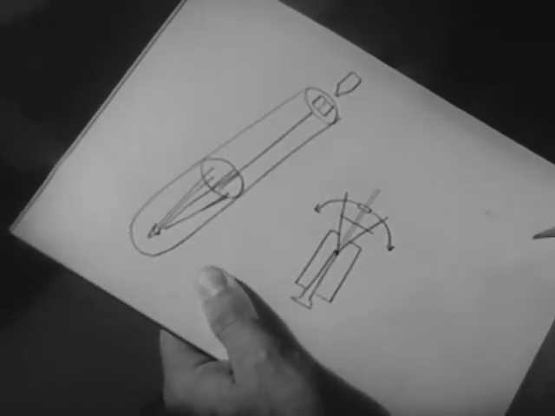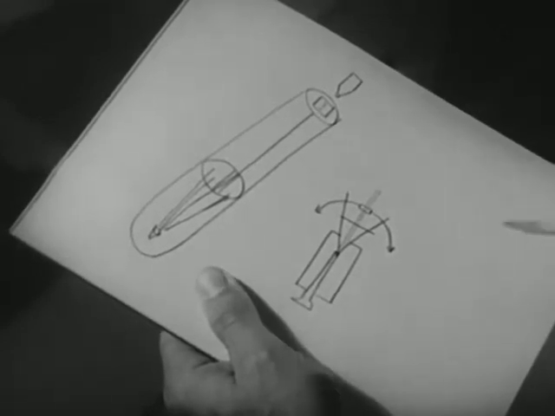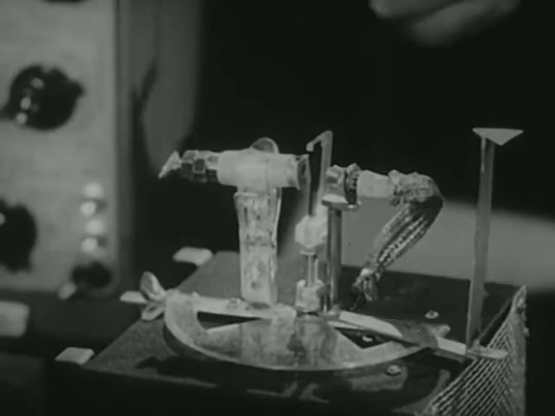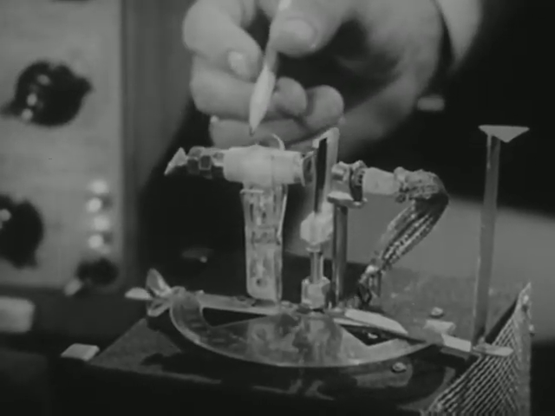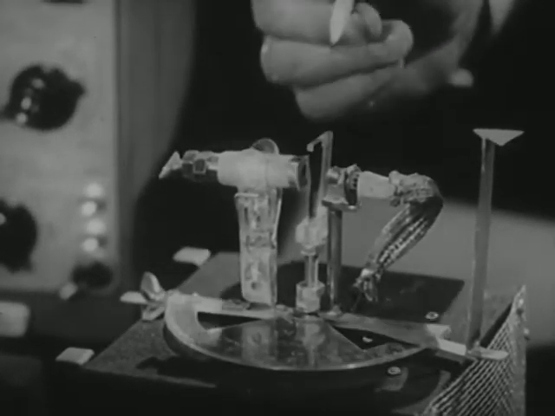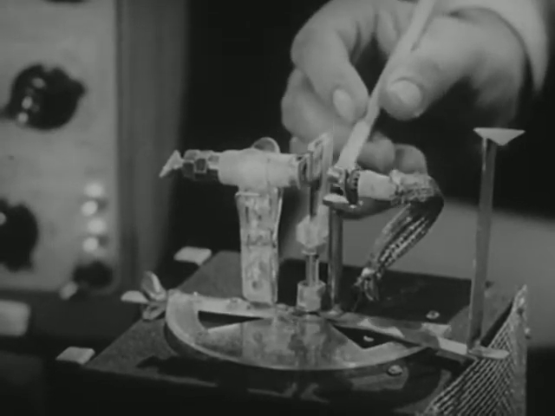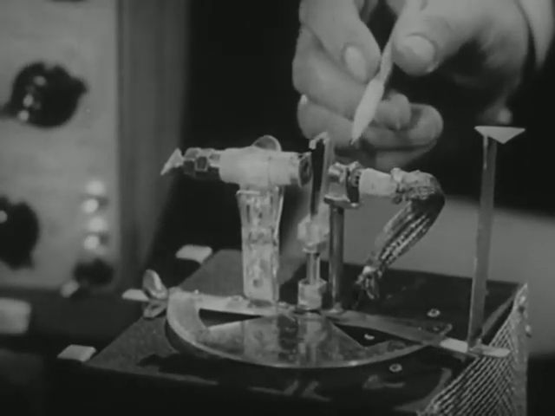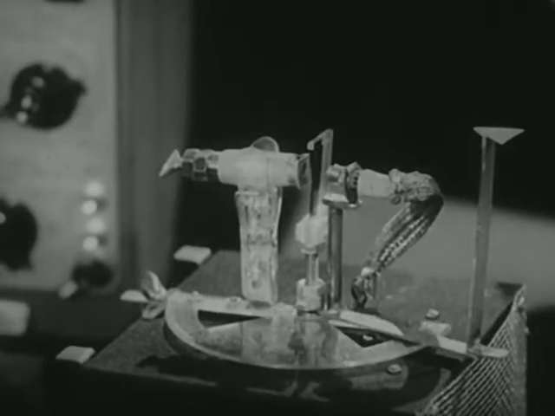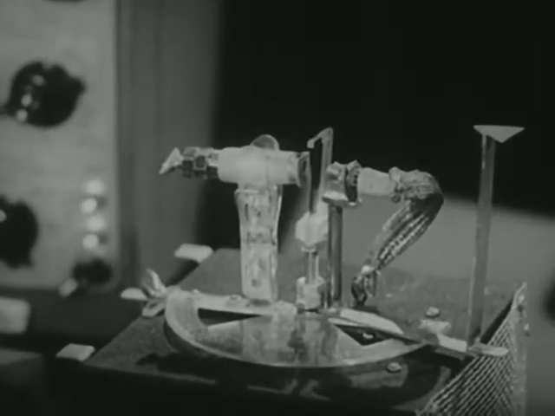Since we are not using a vacuum, as Geiger did, our components must be grouped closely together. This is the tube containing our polonium source. Here's the thin gold foil, and here's the detector we will use to count the alpha particles that penetrate the foil.